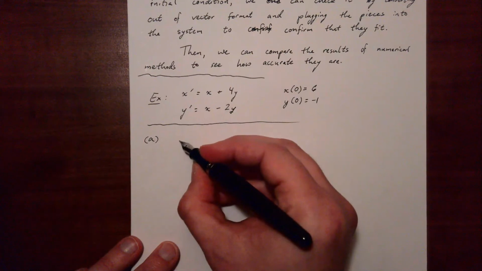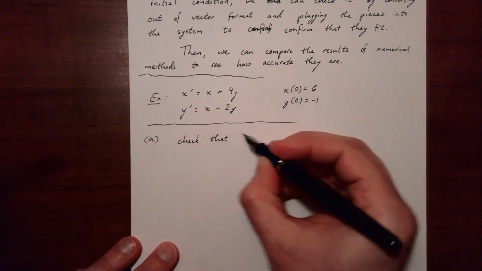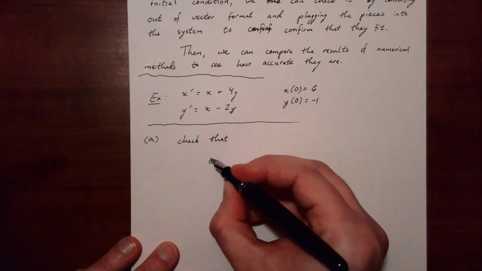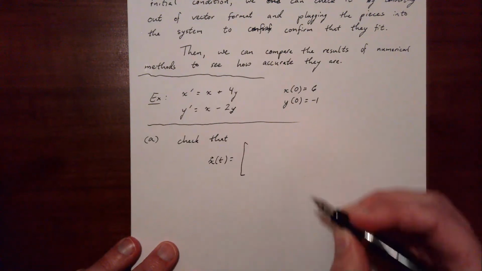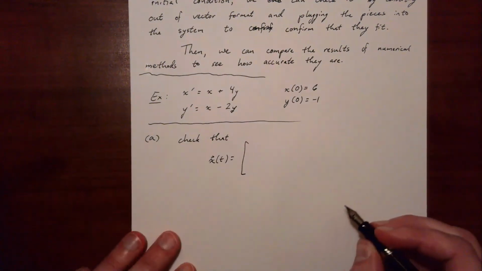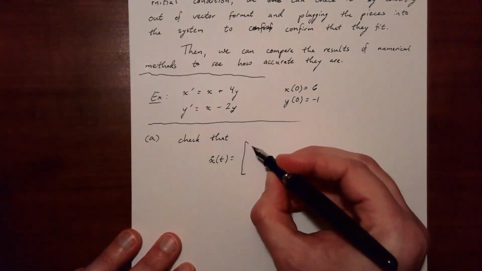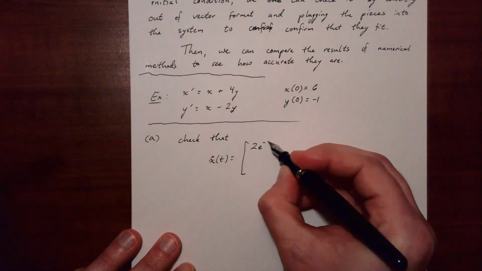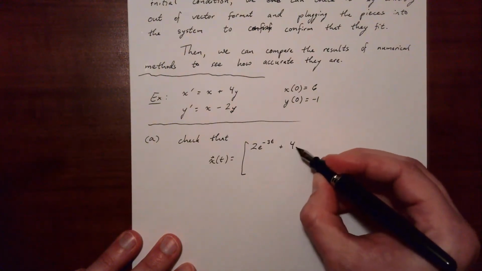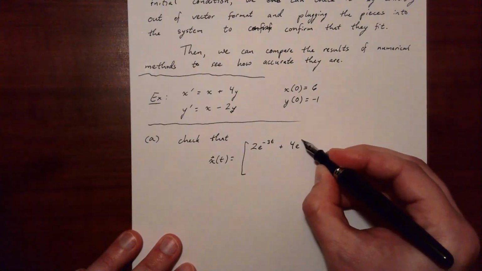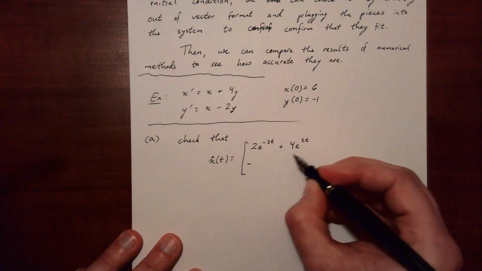So first, check that x of t equals, and now in vector format, I'm going to give you a proposed solution to this initial condition that we will check. So x of t equals 2e to the negative 3t plus 4e to the 2t. And then the next, so that's the first row.